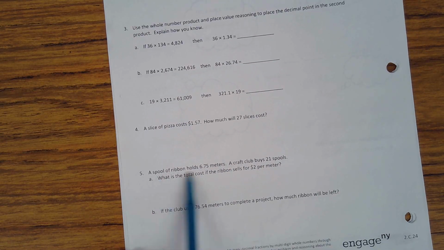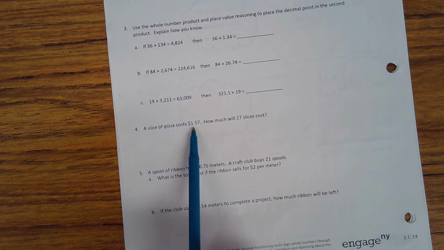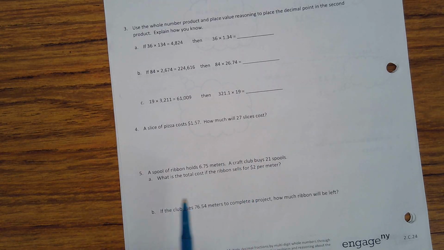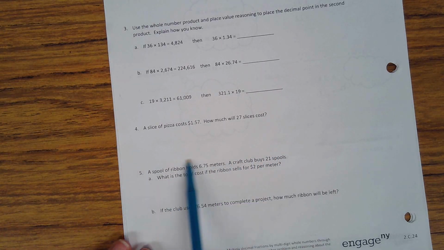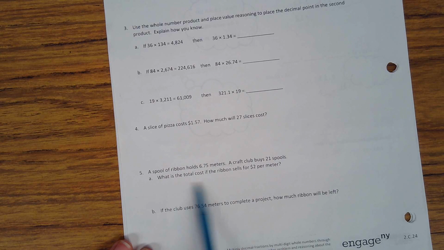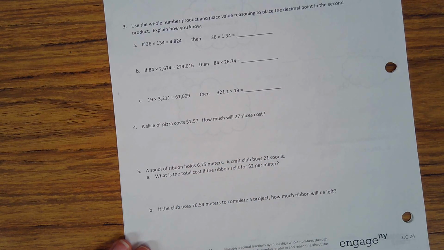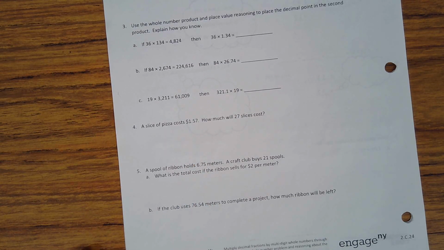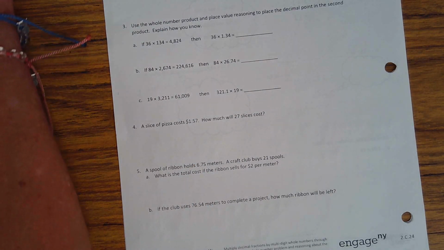Here's a word problem. A slice of pizza costs $1.57. How much would it cost to buy 27 slices? This one is very similar to the problem we did yesterday with the apron in class. So you want to go ahead and solve that. This is going to be at least 3 steps. I'm sure you will do just fine.